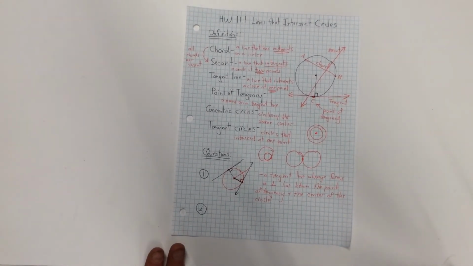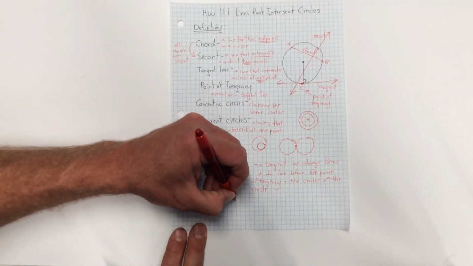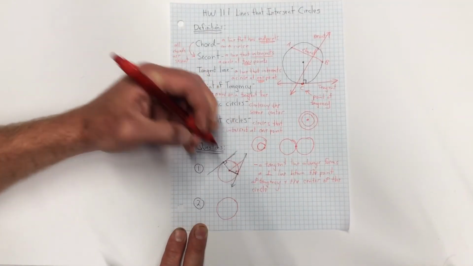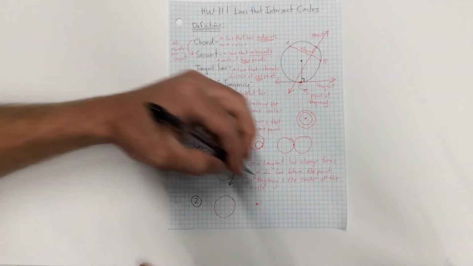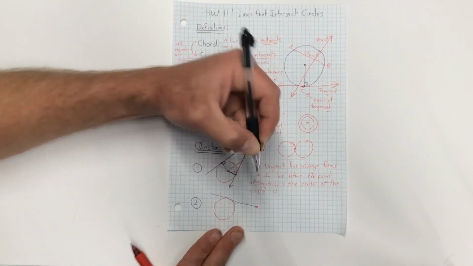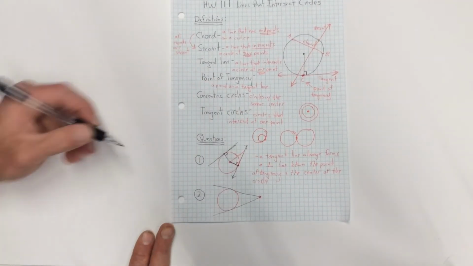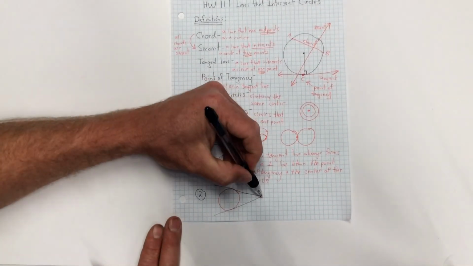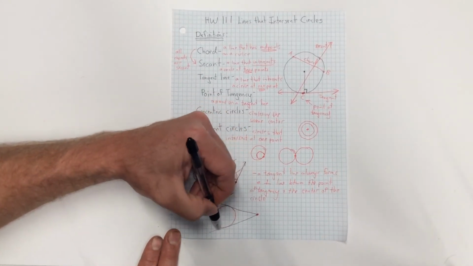The second question: if two segments are tangent to a circle and extend to the same point, what is true about them? Again, let me show you what this is describing. Say I pick a point out here, connect it so it's tangent to the circle, hitting it in one spot, and from that same point extend another line tangent to the circle. Notice there are no other possibilities. To be tangent, I have to draw that line and that line.